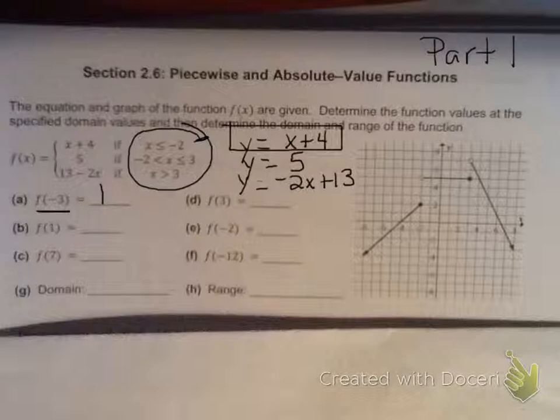So that is like the ordered pair negative 3, 1. If we plot that point over on the side graph, negative 3, 1 is right here. Which is this line, which corresponds to this equation.